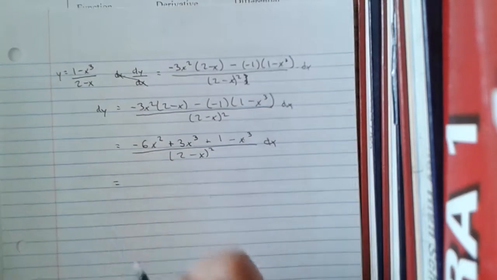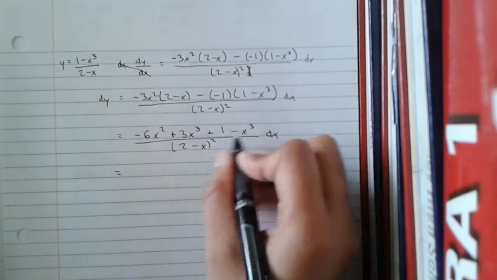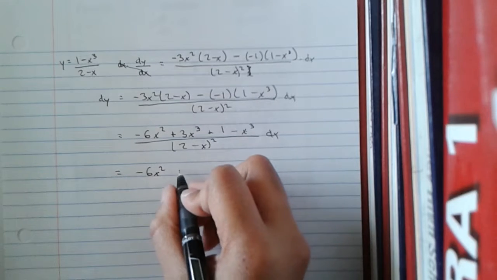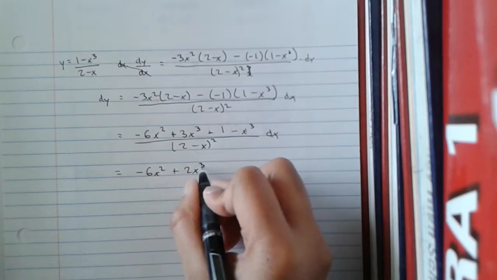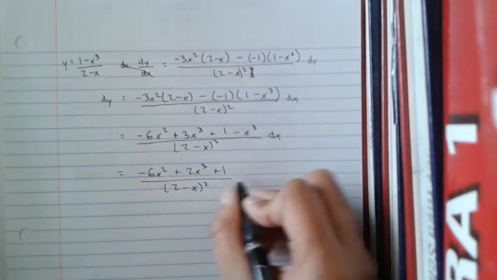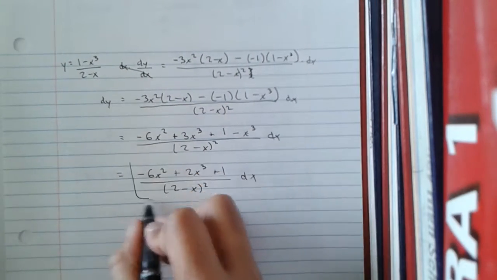And then combine some more exponents. So it's negative 6x squared plus 2x cubed plus 1, all over (2 − x) squared dx.